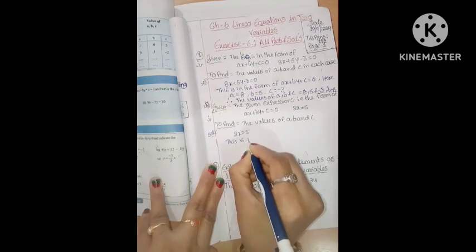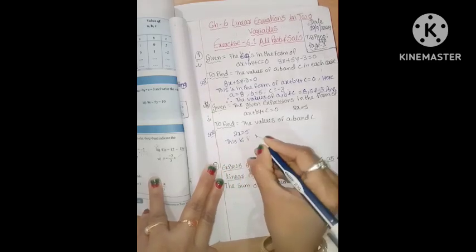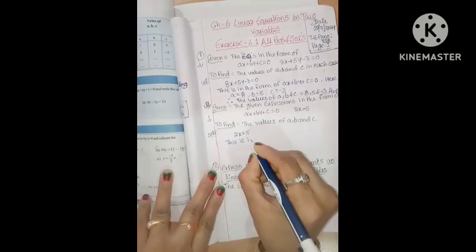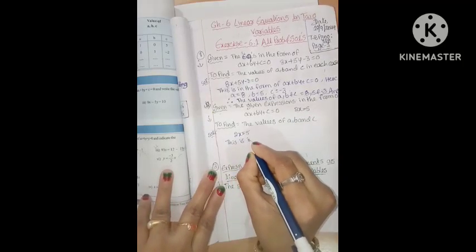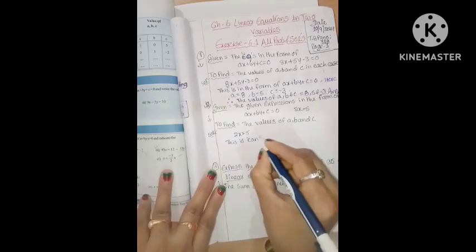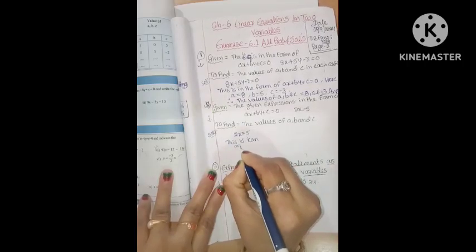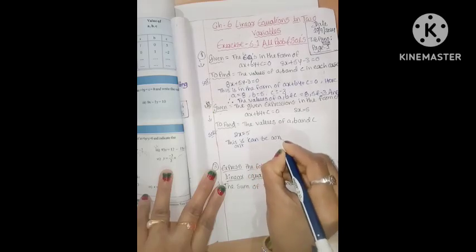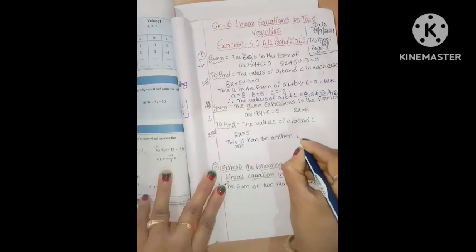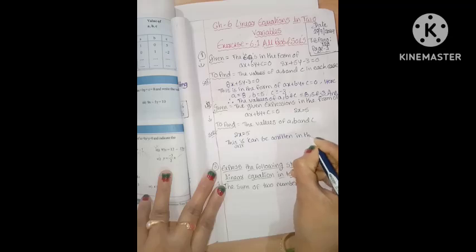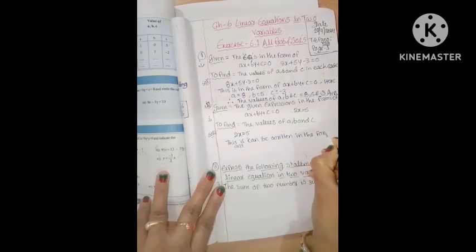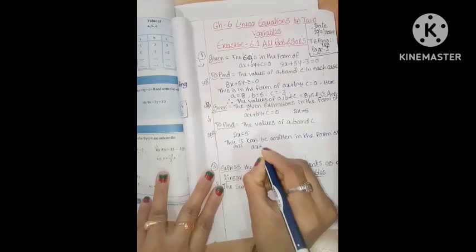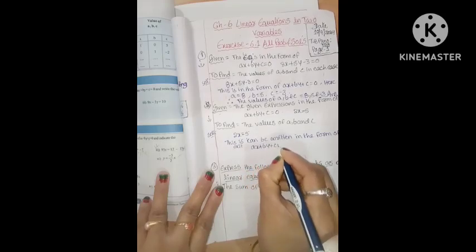This can be written in the general form ax plus by plus c equal to 0.